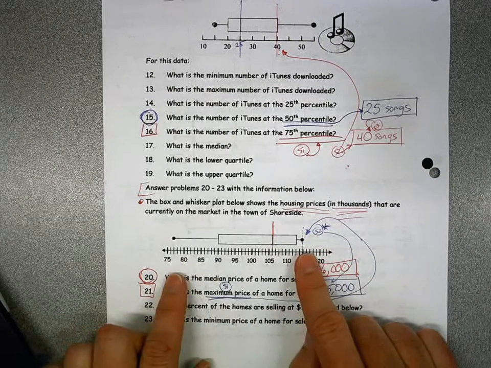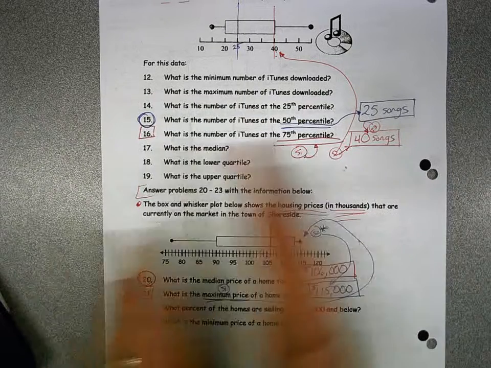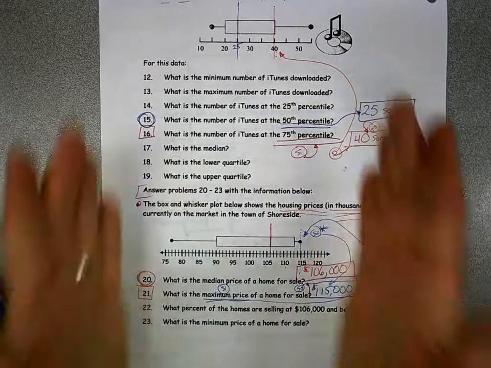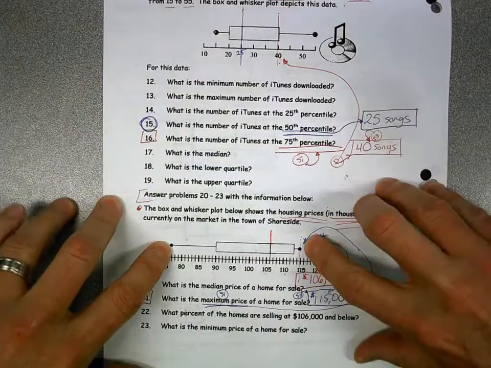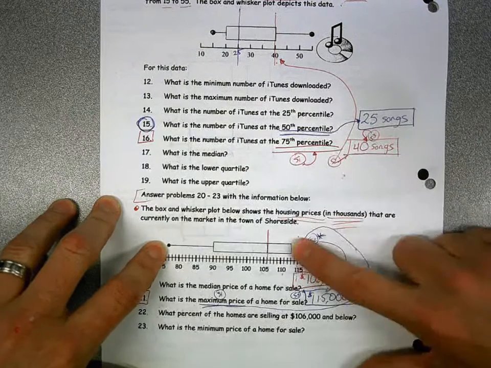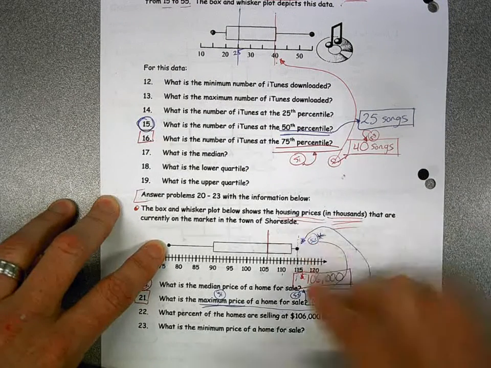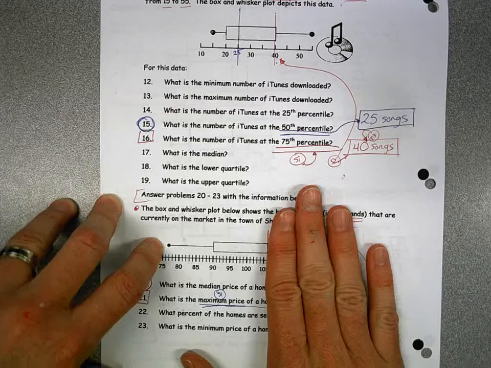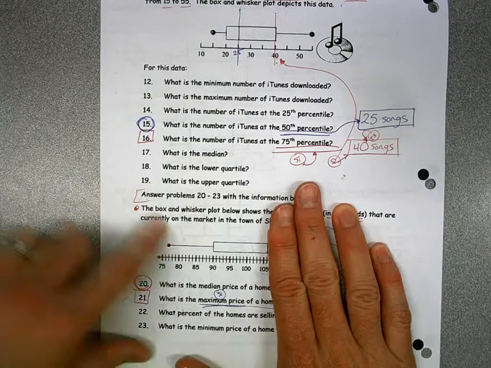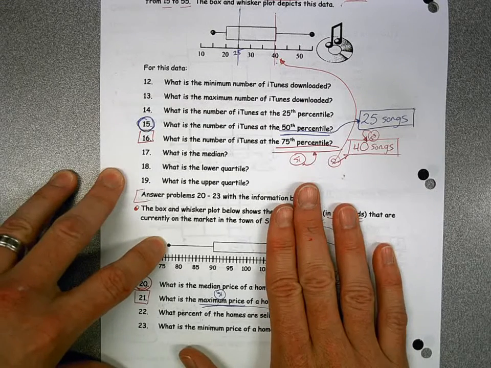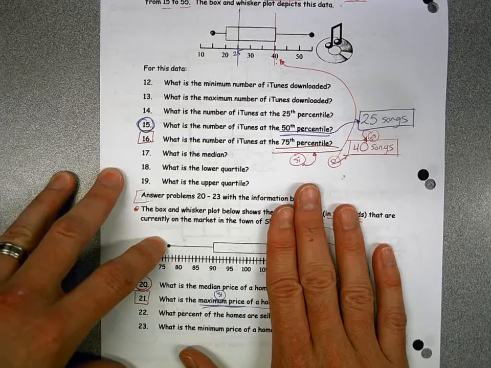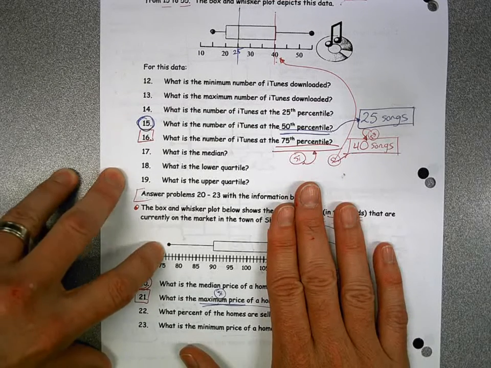Now, talking about each of these, let me put this in perspective. This whole thing, there are 100 homes represented here that were sold in Shoreside. Between 77,000 and 106,000, there were 50 homes, half of them, that ranged between 77 and 106. 50 homes.